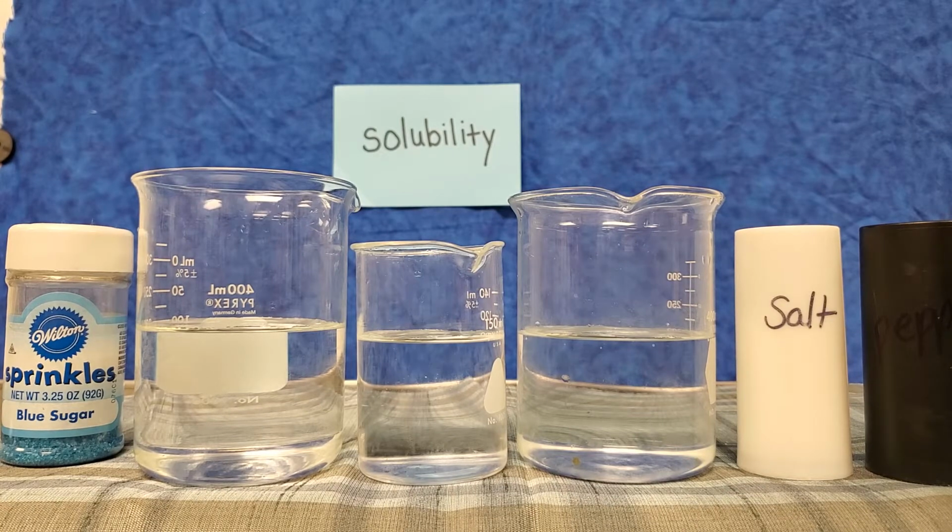Solubility is a physical property of matter. Solubility is the ability of a substance, called the solute, to dissolve when it's mixed with another substance, called the solvent. The solute and the solvent, when they are mixed together, will form a solution.